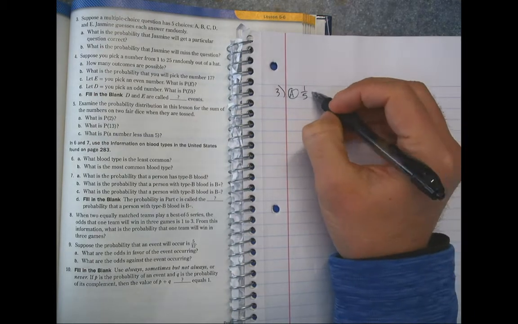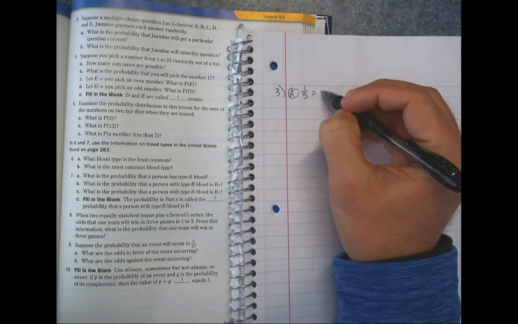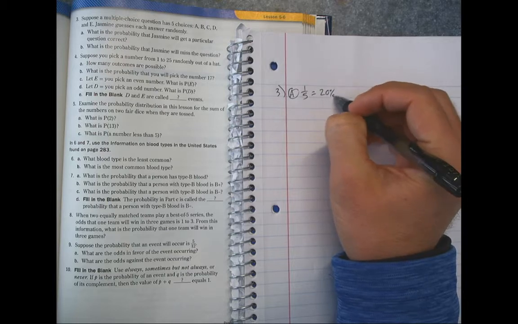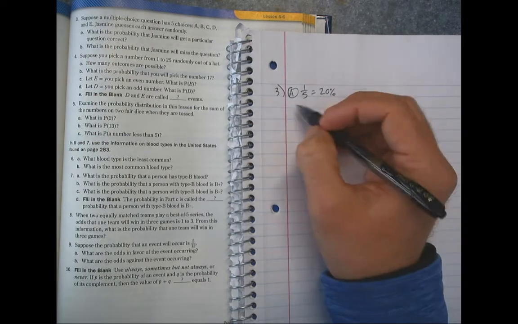And if you check the answer key, they turned that to a percent. So you divide, you get 0.2, that's 20%. So you can express it as a fraction or a percent.